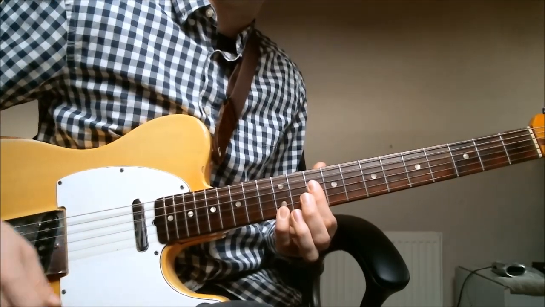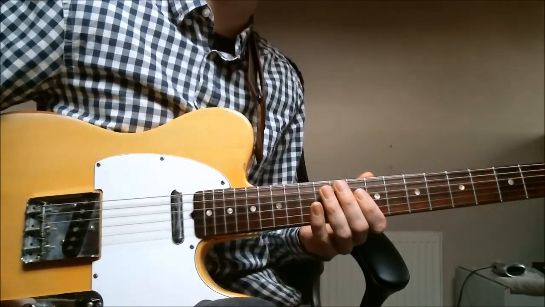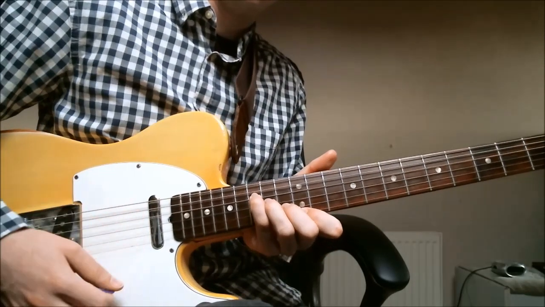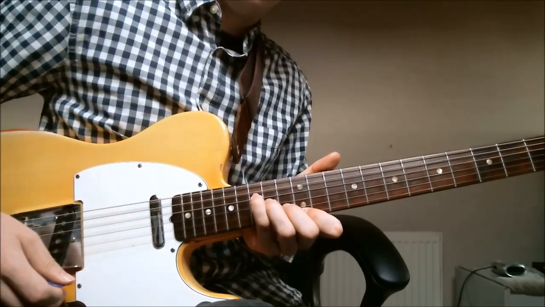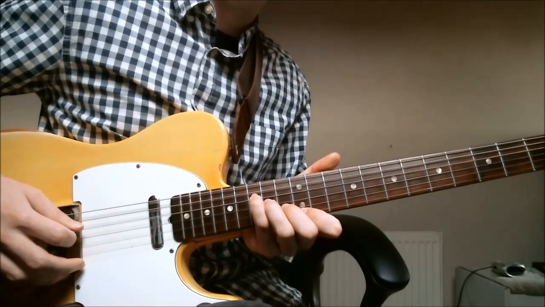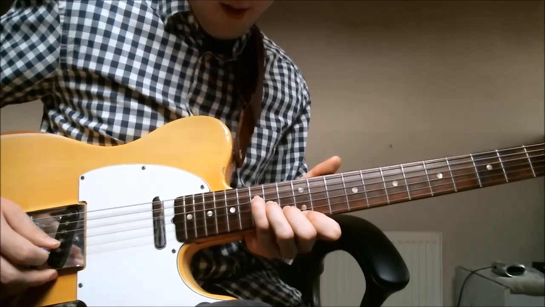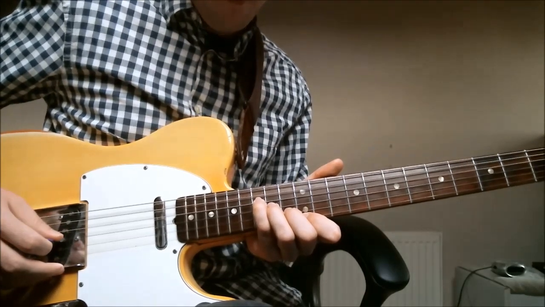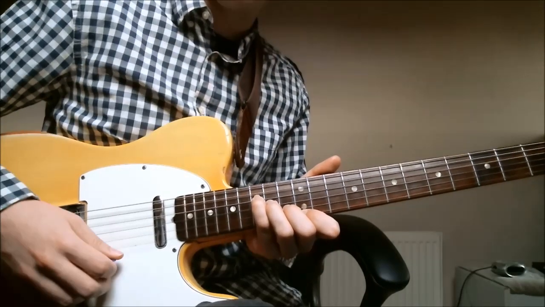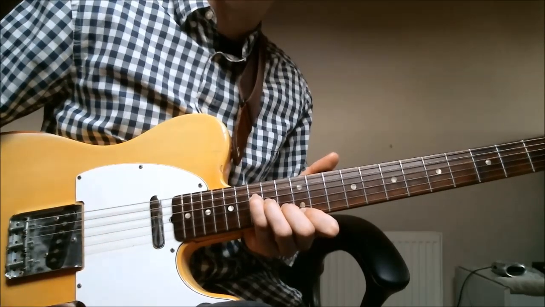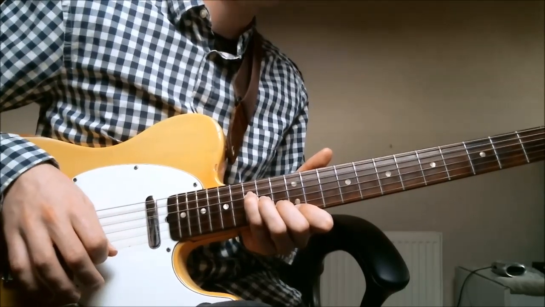works as well. As a side note, I haven't included this on my website, but some of the closed positions work really nice as well. That's an F major 7th chord voicing in closed position, F, A, C, E, and that sounds really nice as well.